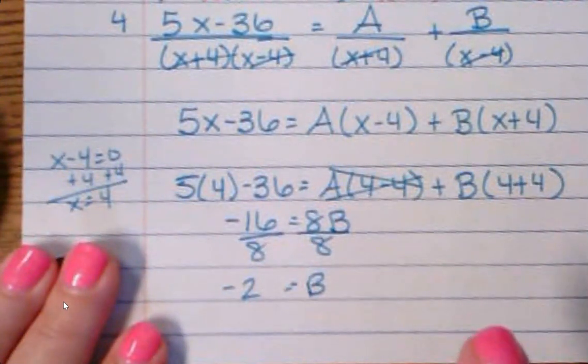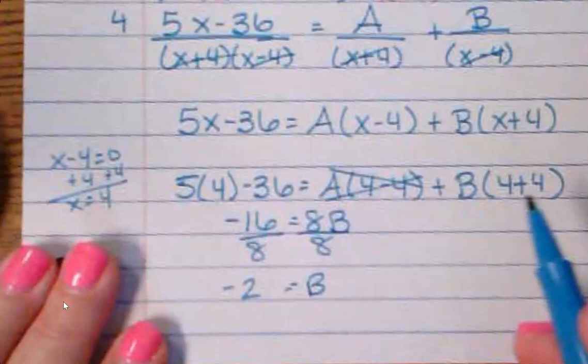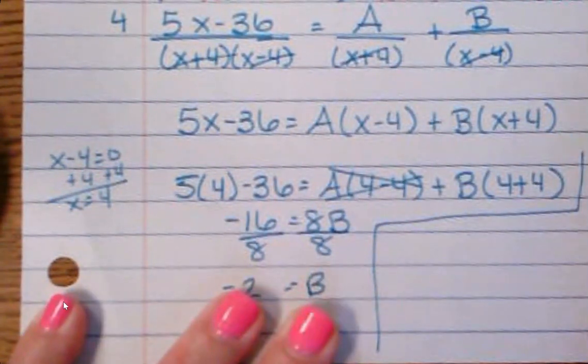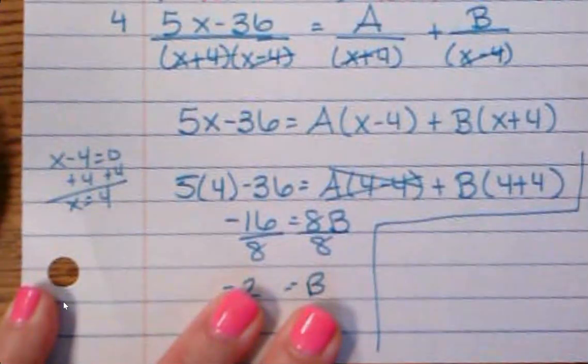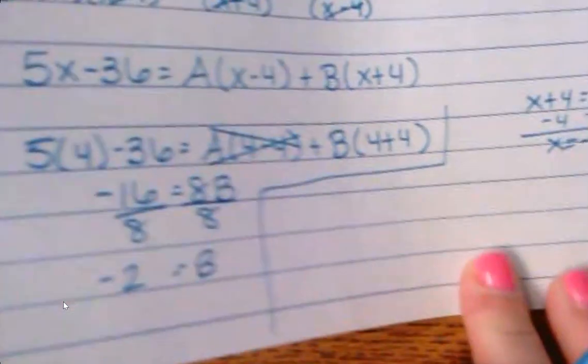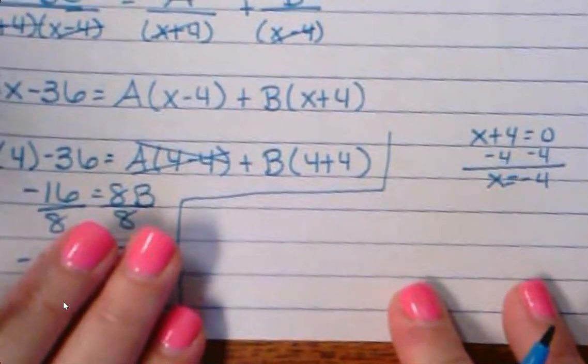I'm going to turn the page. I'm going to do something I would not suggest people do. We're going to try to scrunch. Take the x plus 4, set it equal to 0, subtract, subtract. So we get x equals negative 4. Oh gosh, I am so sorry. I went off the page.